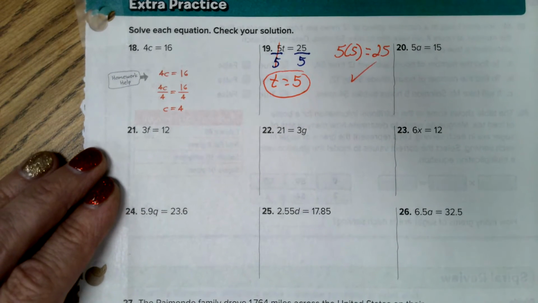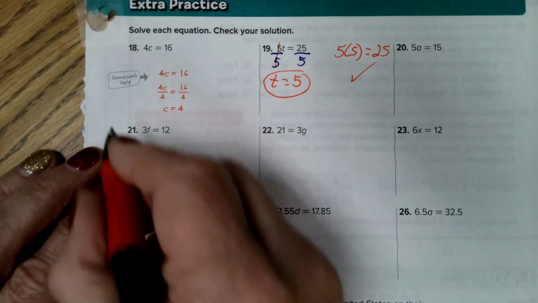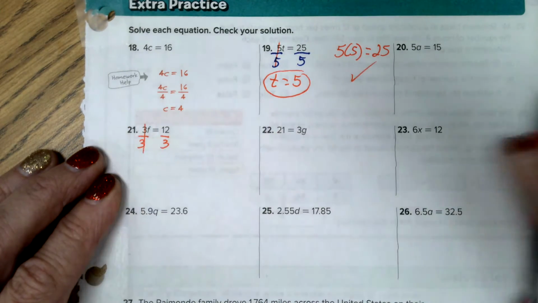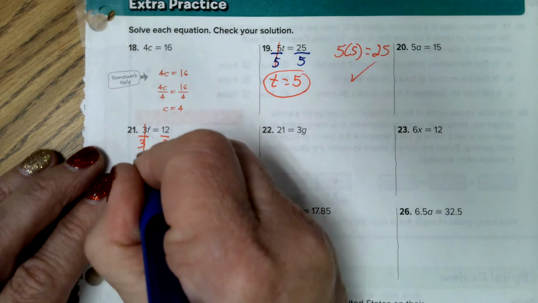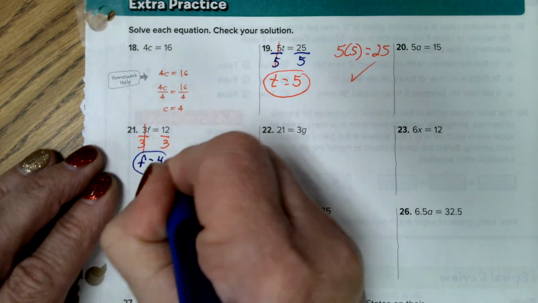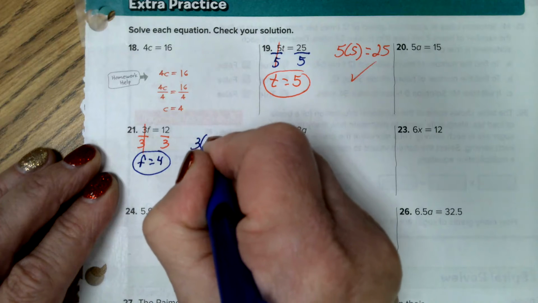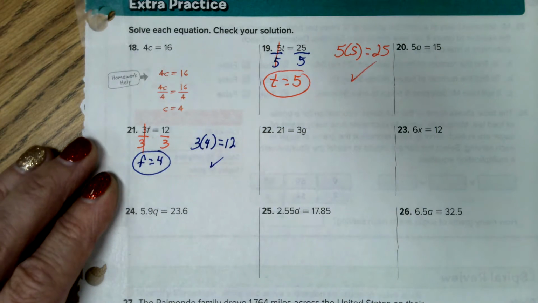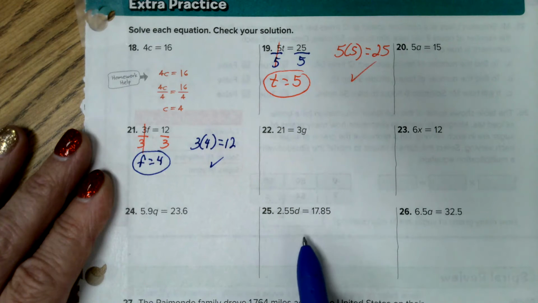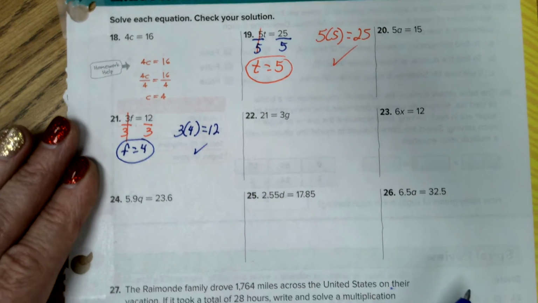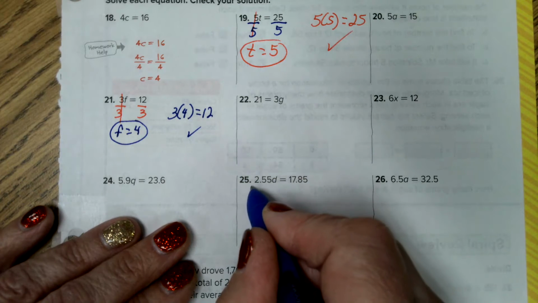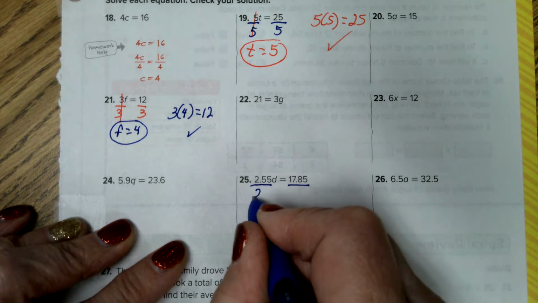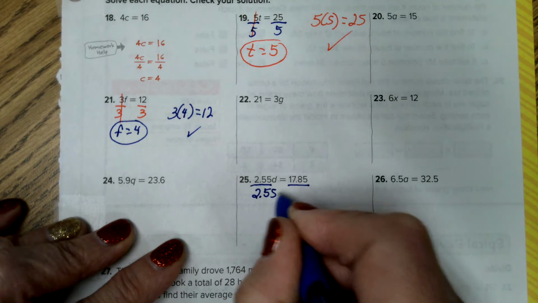All right, let's go on and do question number 21. In this problem here, to undo multiplying by 3, divide by 3, divide by 3, and I will have F equals 4. Does 3 times 4 equal 12? Yes, it does. Now I would like to do number 25 with you. Here we have to undo multiplication by dividing. You're going to divide both sides by 2 and 55/100ths.